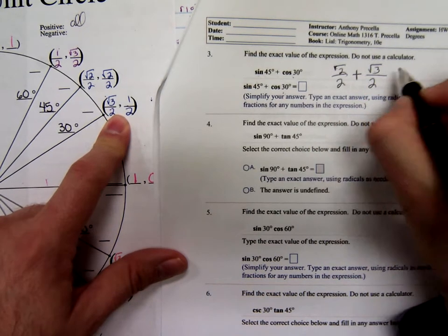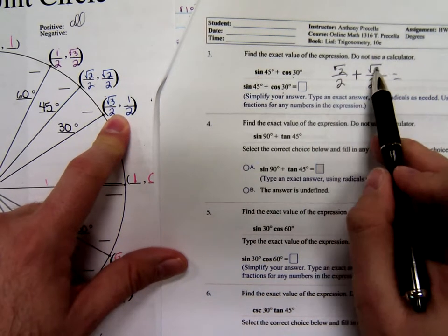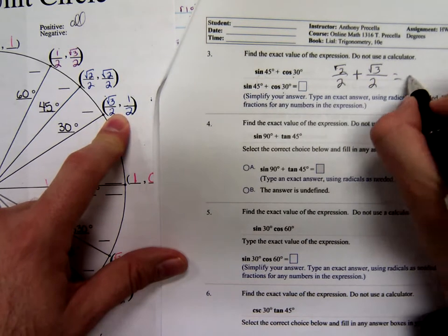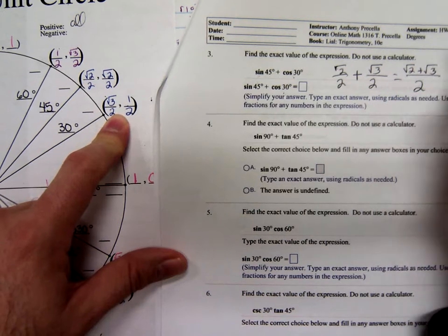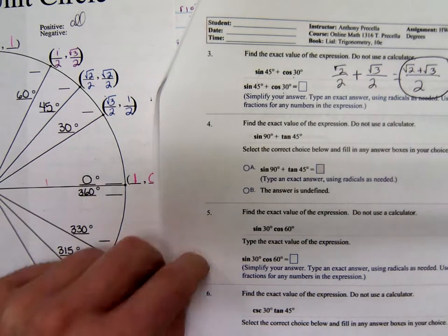Now you can't add the square root of 2 and the square root of 3 and get square root of 5. No, no, no. All you can do is just write it as one fraction. Square root of 2 plus the square root of 3, all over 2.